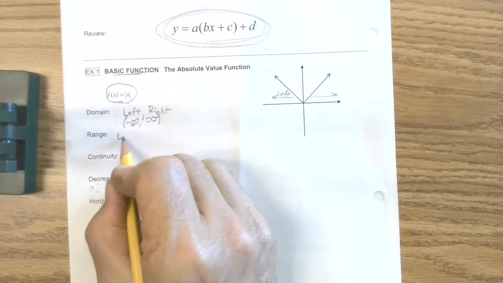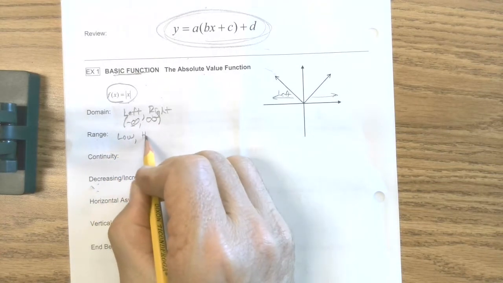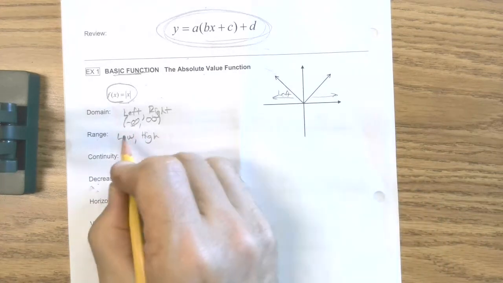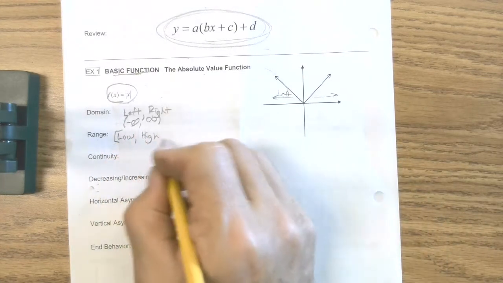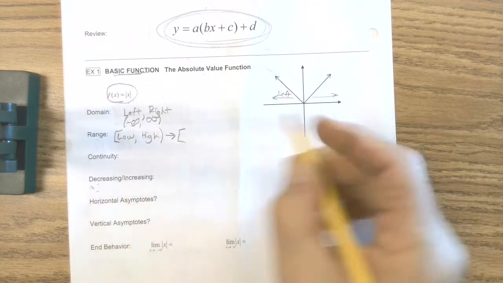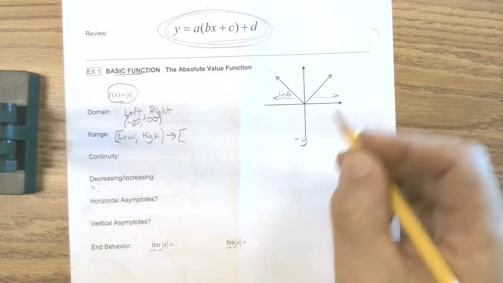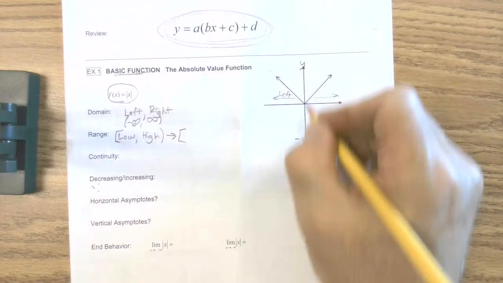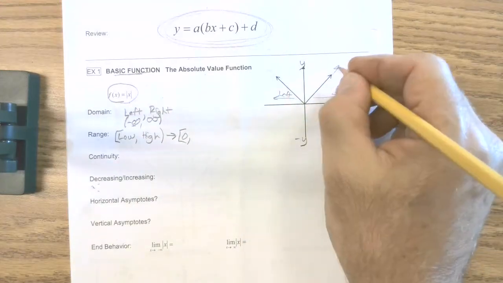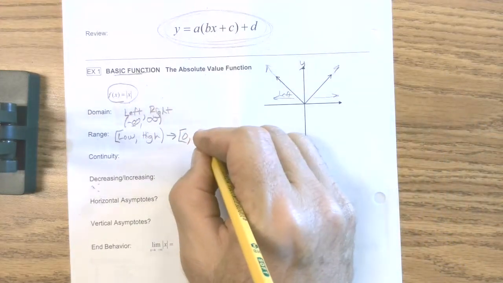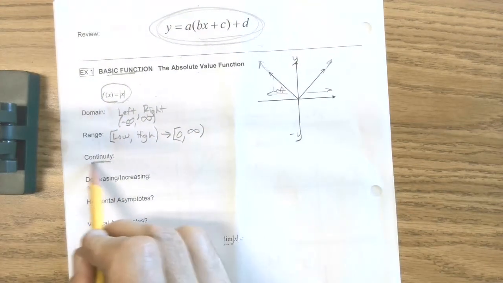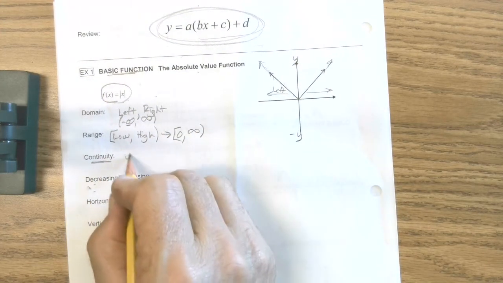Range. This is asking you to go low, and then how high? Well, this one, I can tell there's going to be a bracket around the low and parentheses around the high. So how low does it go? Well, it goes down to 0 on my y-axis. So that's what I'm going to put in here. How high does it go? Well, it just goes up and up and up forever and ever. That's parentheses. Continuity. Basically, is it continuous?